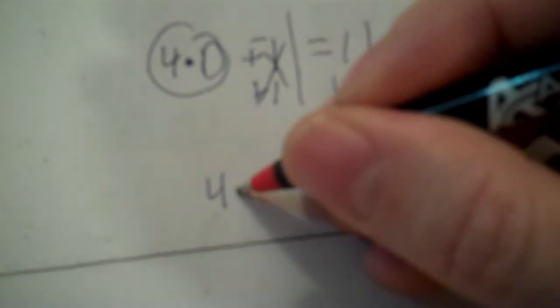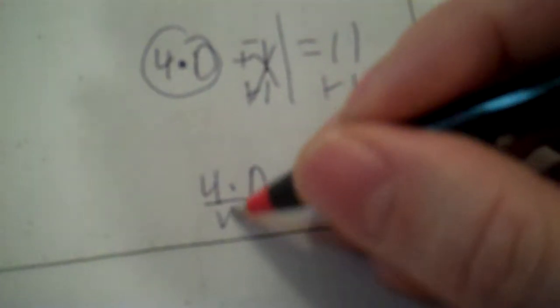Okay. So you take out your negative 1 by adding 1. So that's 12. And then you divide each side by 4, and d equals 3. Okay, so to have a distance of 3, you could be at 3 or negative 3.